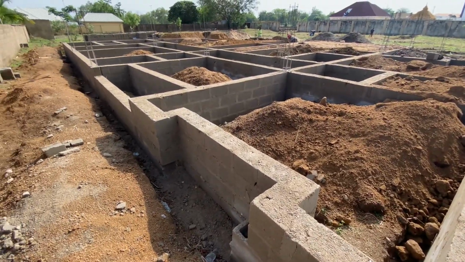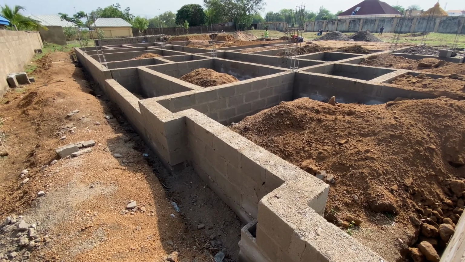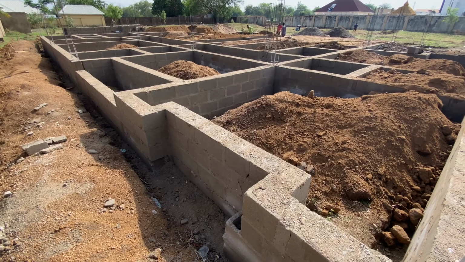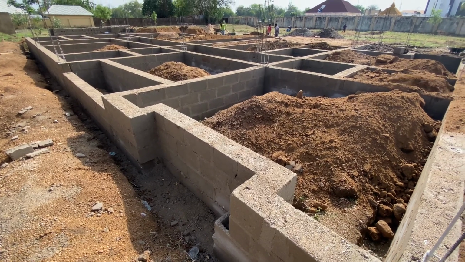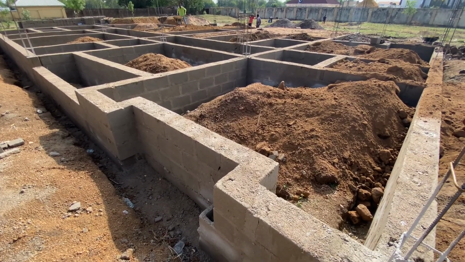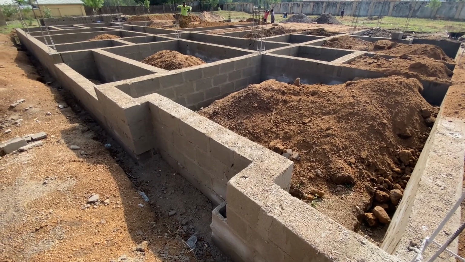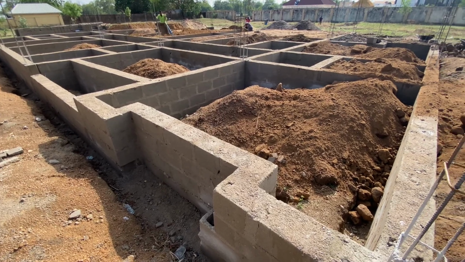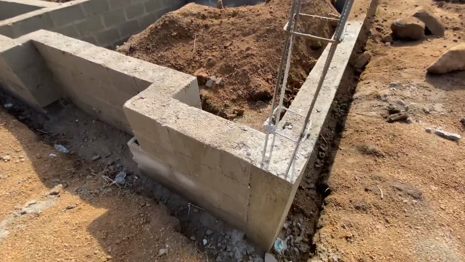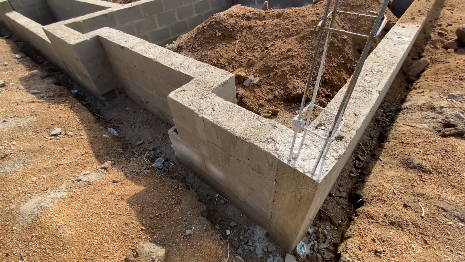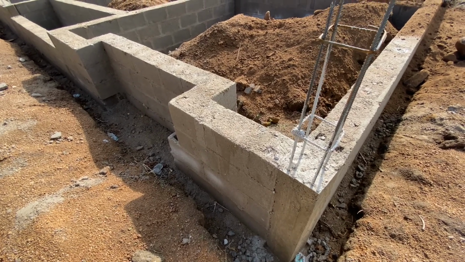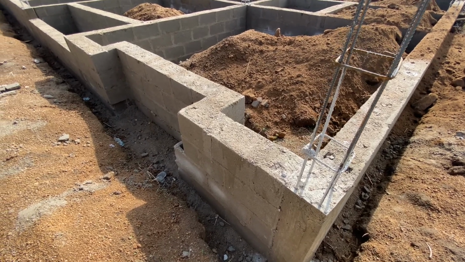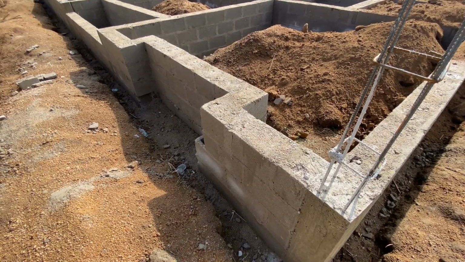Foundation level is very important in building because you need to know building levels. Building level is basically the level of various things in your building, like the foundation. It's important for you to get it at the right level. From the ground level, it's important for you to have a reference point to know how high your foundation is, or how low your foundation is from the natural ground level.